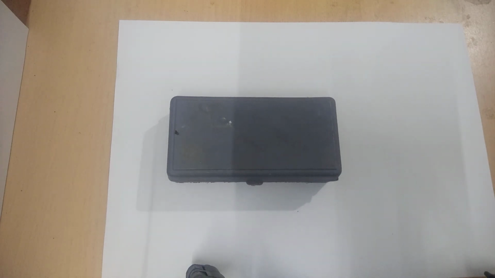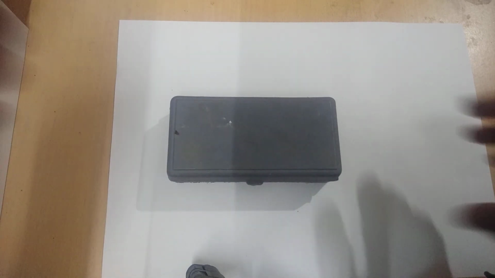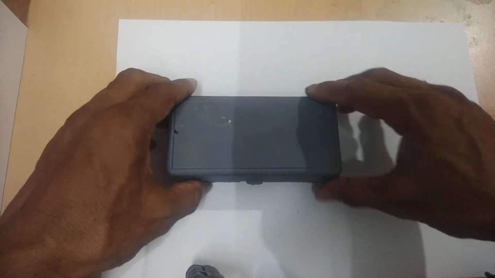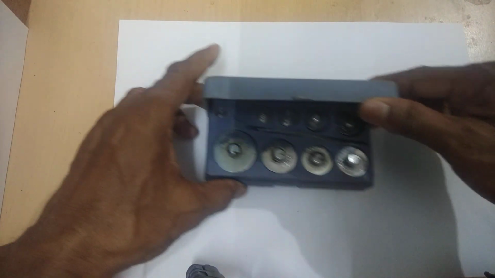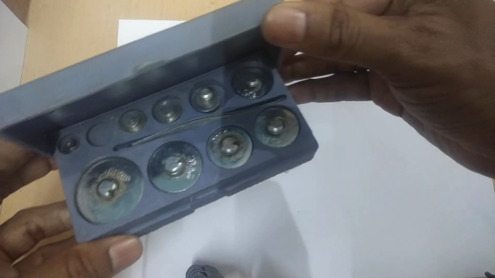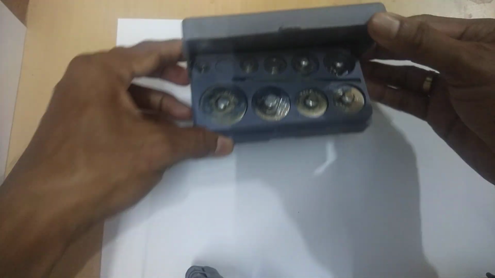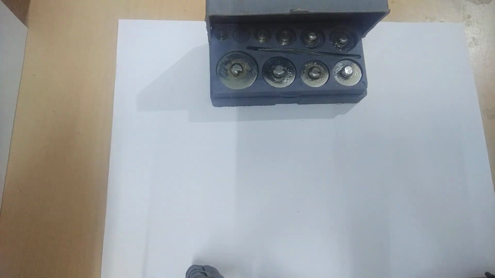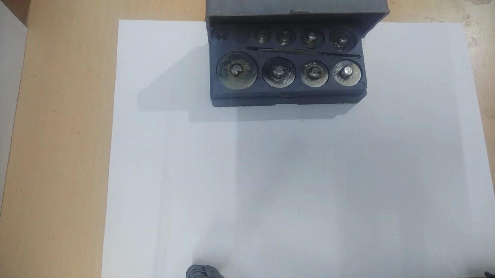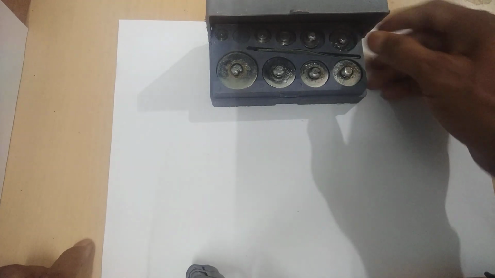When we measure the mass of an object in physical balance or beam balance, this is the physical weight. Right? Now I'll show you one by one what is the weight kept in this physical weight box. This is a physical weight box.